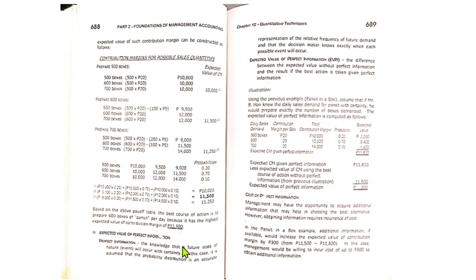Next, the expected value of the perfect information. So ano itong tinatawag na perfect information? This is the knowledge that a future state of nature will occur with certainty. In this case, it is assumed that the probability distribution is an accurate representation of the relative frequency of future demand and that the decision maker knows exactly when each possible event will occur. The expected value of perfect information is the difference between the expected value without the perfect information and the result if the best action is taken given the perfect information.